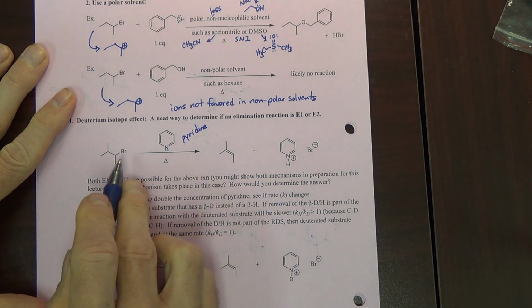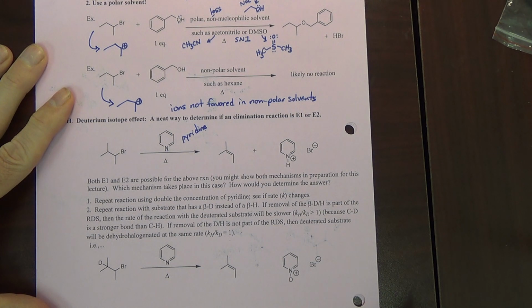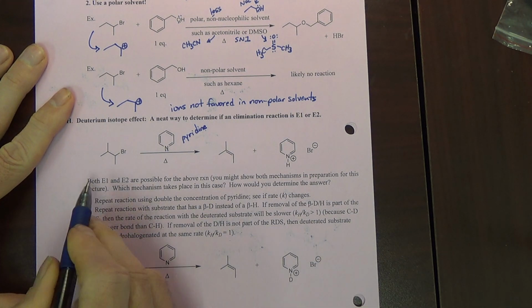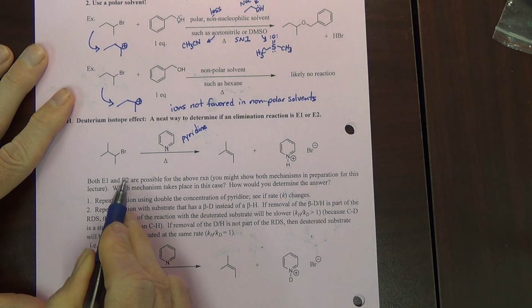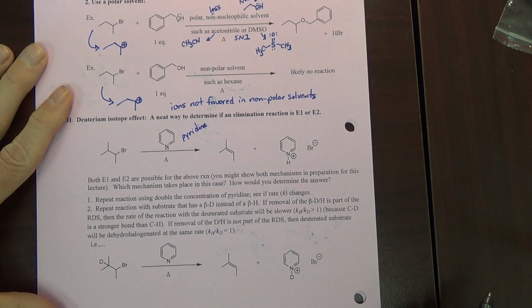We next may want to know, is the reaction E1 or E2? At this point we know that strong bases will operate by E2 mechanism, and if we do not have a strong base, the mechanism is going to be E1.